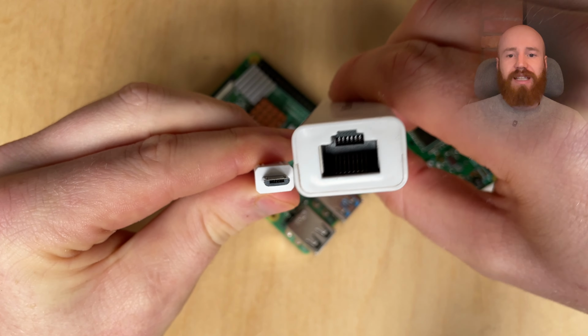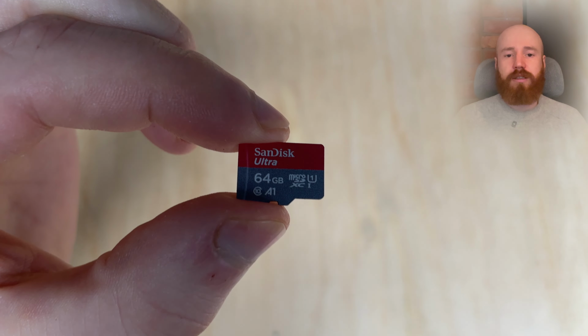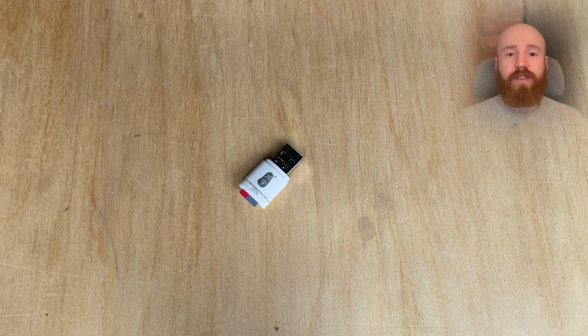So I've got this USB adapter. You'll also need a USB power supply and a micro SD card. To install the software, you probably need an adapter like this one so your SD card can be plugged into your computer. Links to everything you need are below.